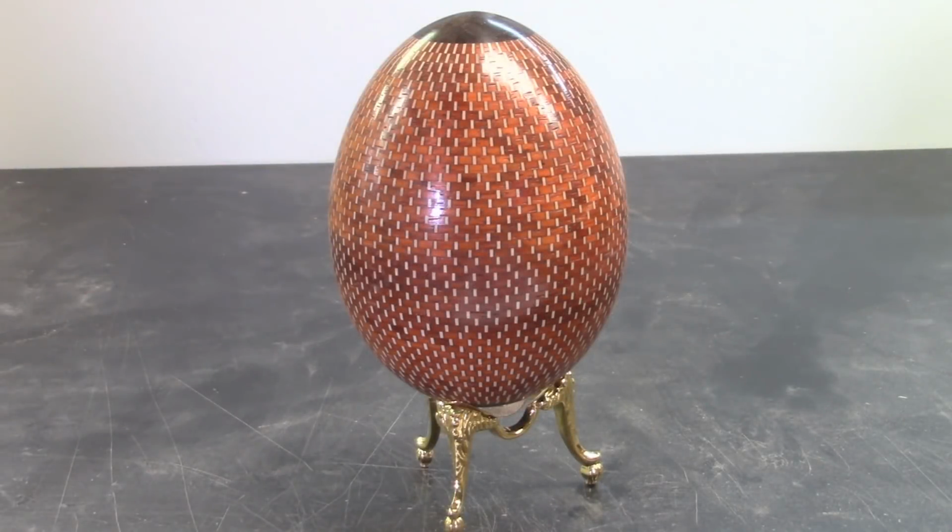This is the finished segmented wood egg, which is 5 inches tall. It consists of 47 layers of alternating padauk and maple wood. Each layer contains 96 segments of wood, times 47 layers, and then the top and bottom layers are of padauk wood, each containing 12 segments per layer, which gives us a total of 4,536 segments of wood in this 5-inch tall wood egg.